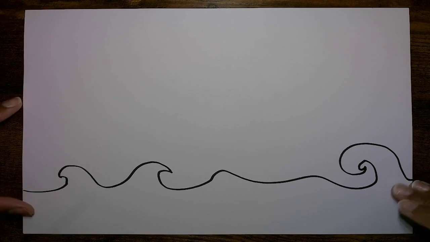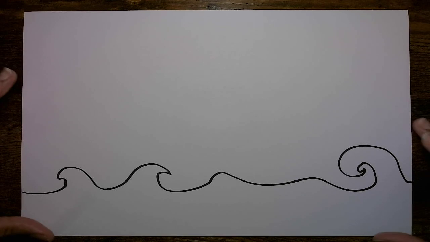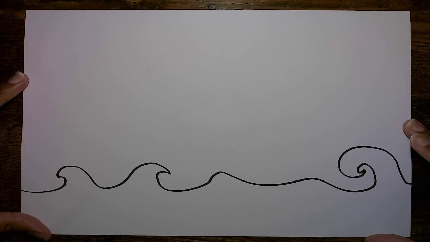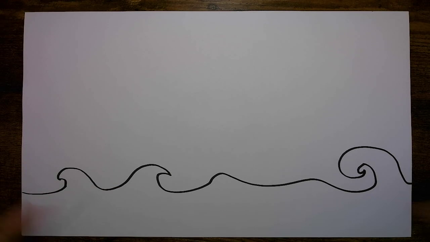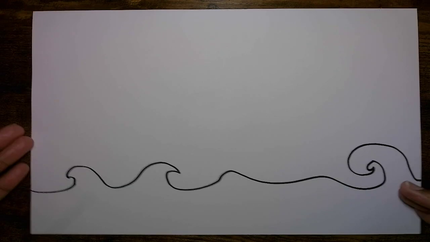Also, I should have mentioned this earlier. Make sure your page is being held like this. We're drawing a landscape, and this is the landscape orientation for your paper.